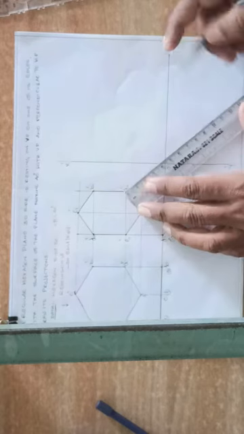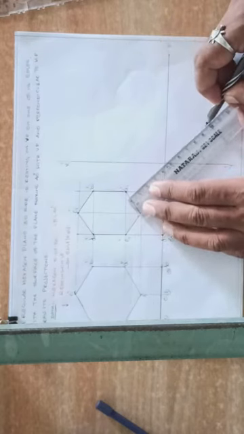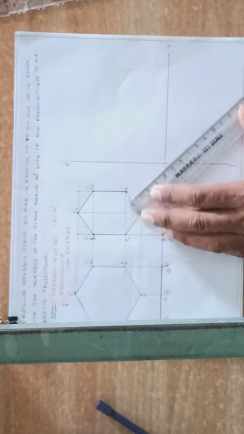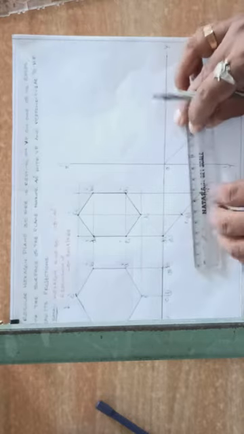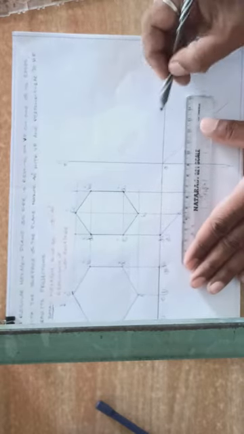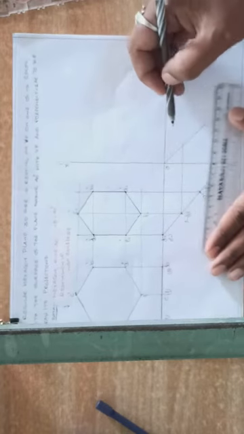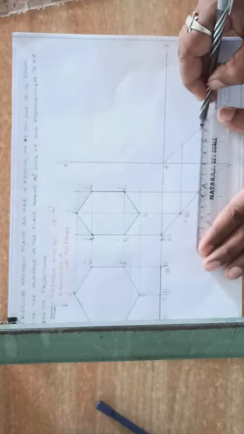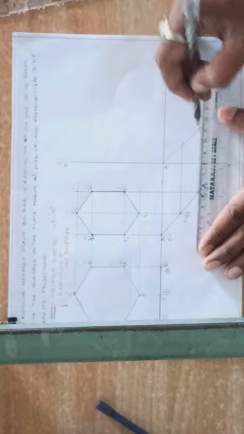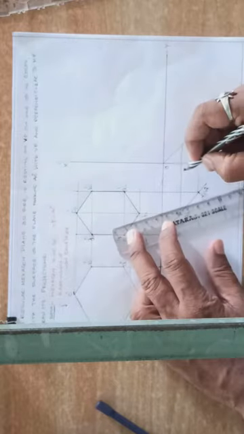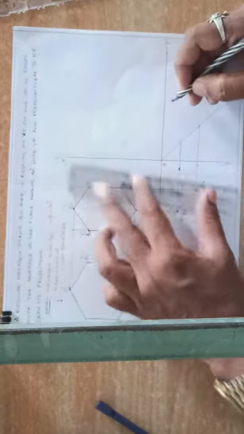Okay. Now join this line, little thin line, very very thin line, right. Now you have to draw the horizontal projectors from the final top view, like this. Horizontal projectors up to the inclined line. You can show the direction also if you want.